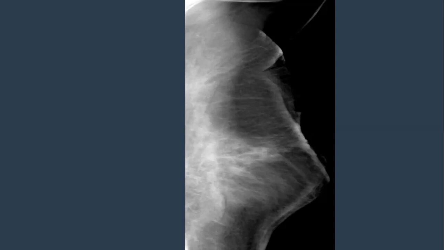So how are you going to manage? What does it show? This is the skin thickening, more thickening here, and this area of distortion and asymmetry here.